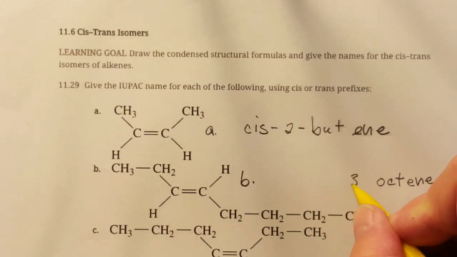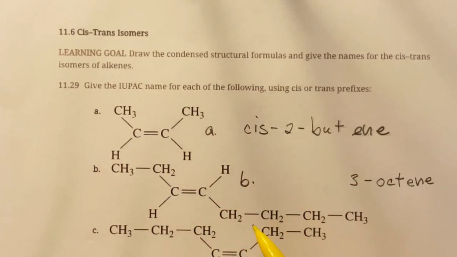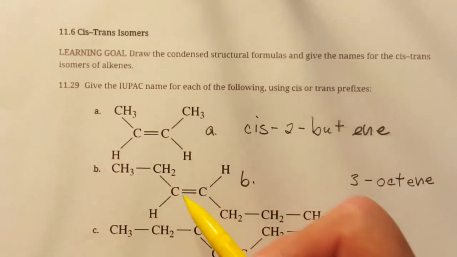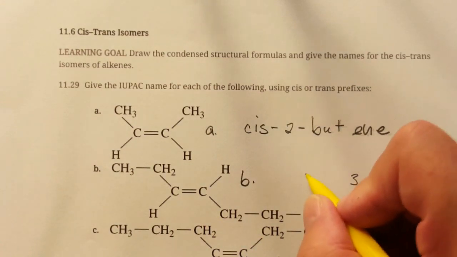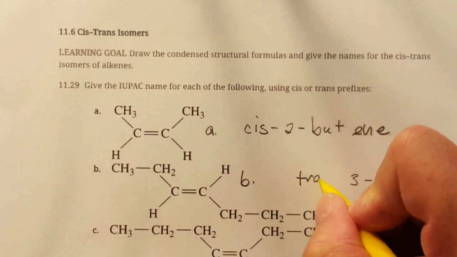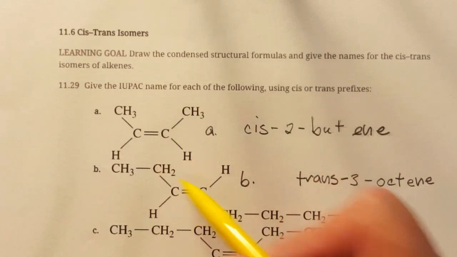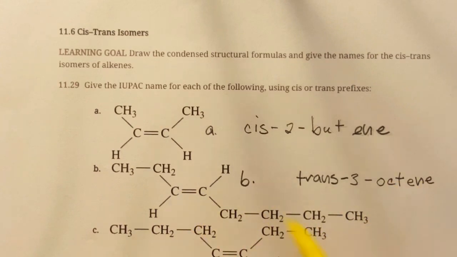So this is a 3-octene. Now since it's a geometric isomer, we need to say whether it's cis or trans. Since the bulky groups are on opposite sides of the double bond, this becomes a trans molecule. Trans-3-octene. So this is trans-3-octene.